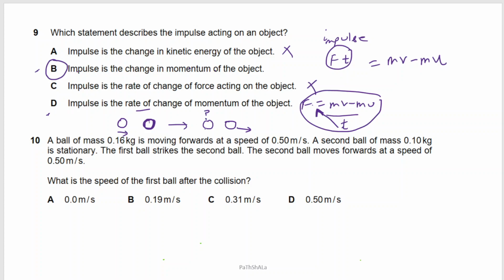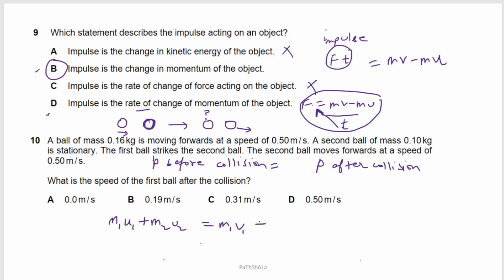So it is clearly a collision question, so we can apply conservation of momentum. Conservation of momentum says the momentum before the collision, P, is always equal to the momentum after the collision, small p. And momentum is mv. So I can say m1u1 plus m2u2 equals m1v1 plus m2v2, where u is the initial velocity of both the objects and v is the final velocity.